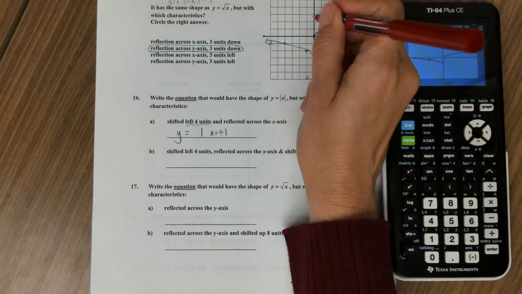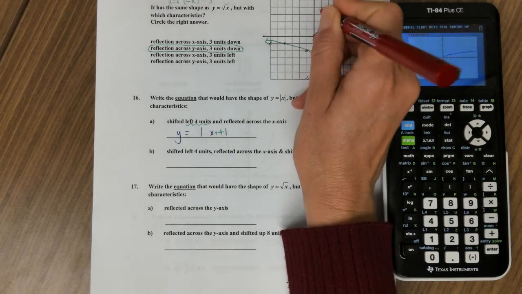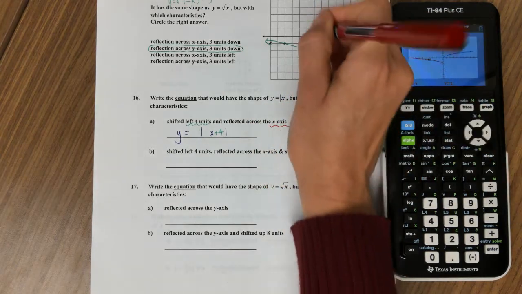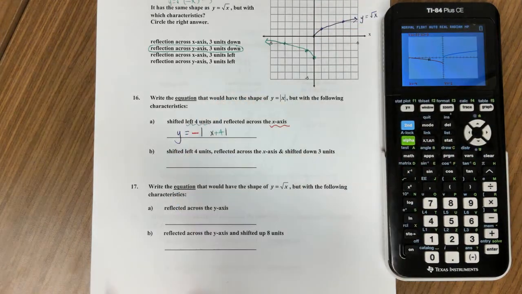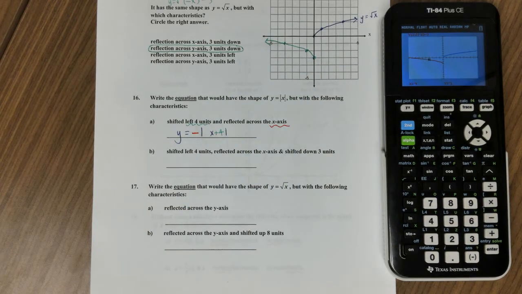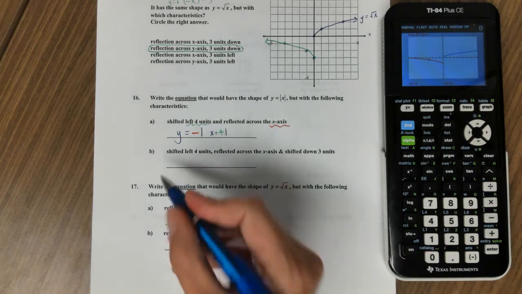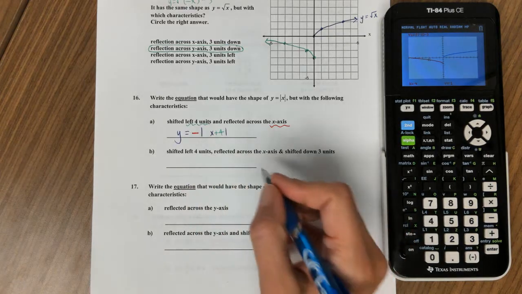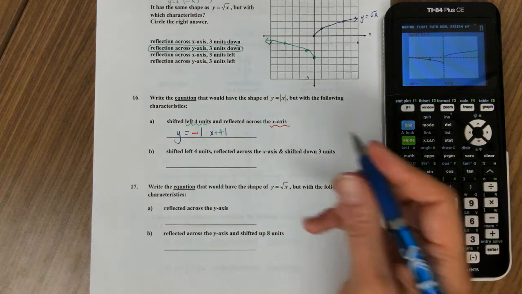And then if I want to reflect across the x-axis, my y has to change signs. My y value would change signs, which means my function would change signs. So y equals negative absolute value of x plus 4. Alright, for part B, shifted to the left 4 units, reflected across the x-axis, and then shifted down 3 units.